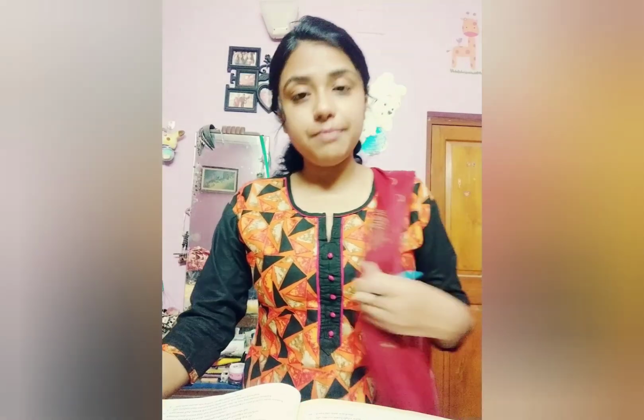Now make sentences in the past perfect using the verbs given below. As you can see, there is a group of verbs given here. You need to make them present perfect and make a sentence using the past perfect tense. So this is up to you. I am not going to make sentences for you. This is your homework. You can do it on your own.